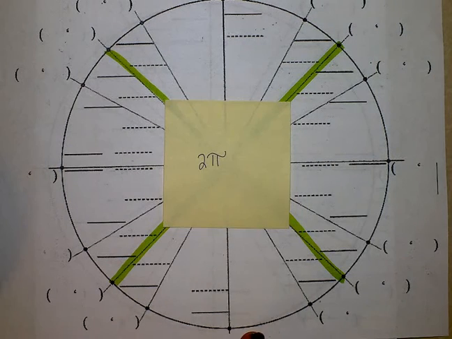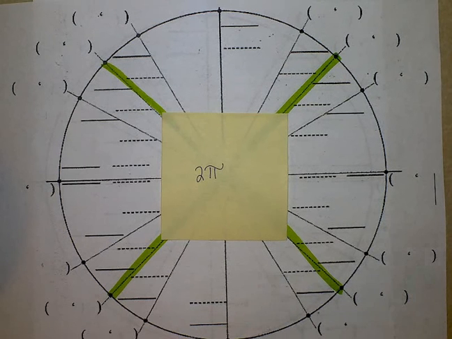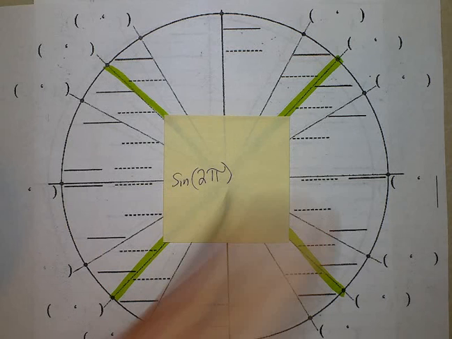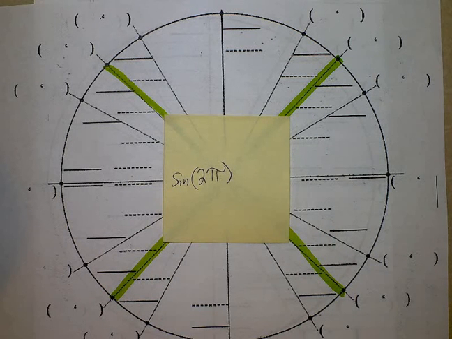Number 18. Locate 2 pi in the unit circle. At 2 pi, what is the sine? So find the ordered pair where you locate 2 pi. Remember CBS, cosine before sine, and identify the sine at that location.